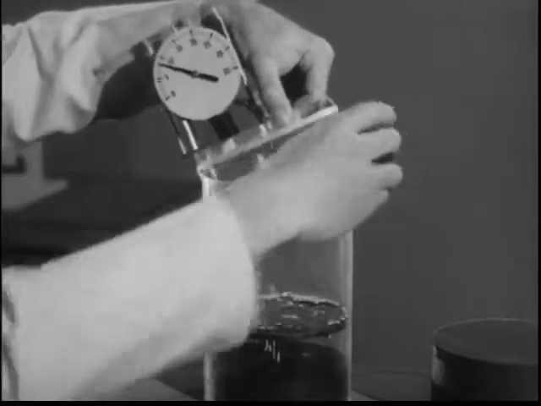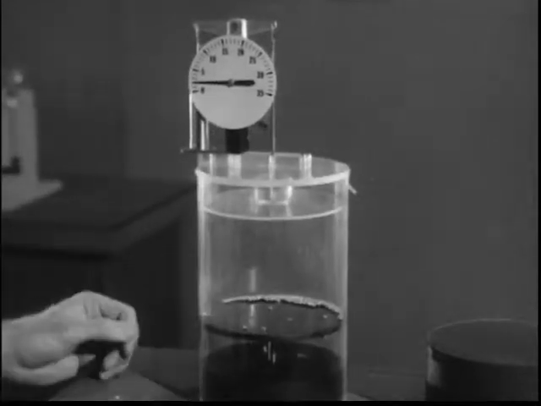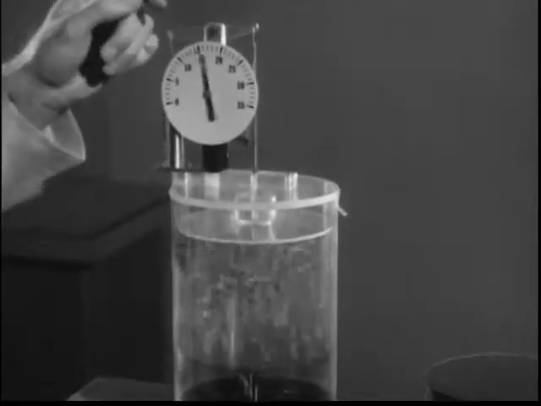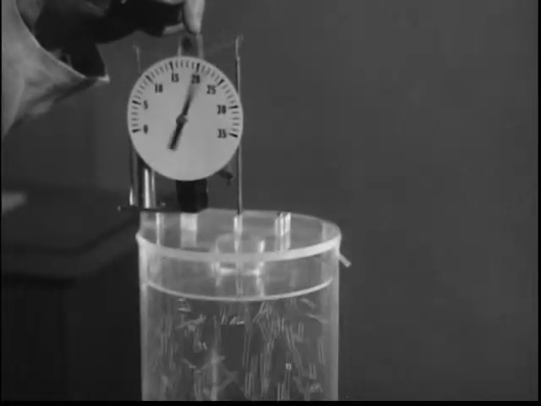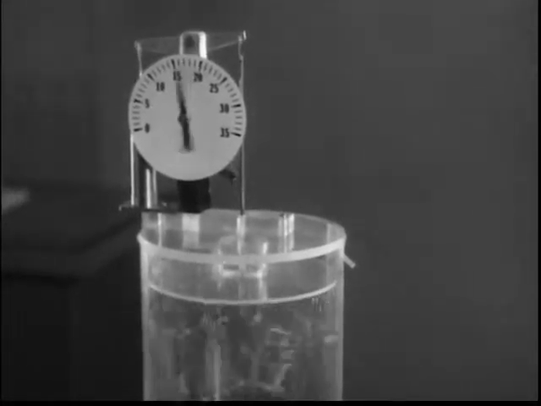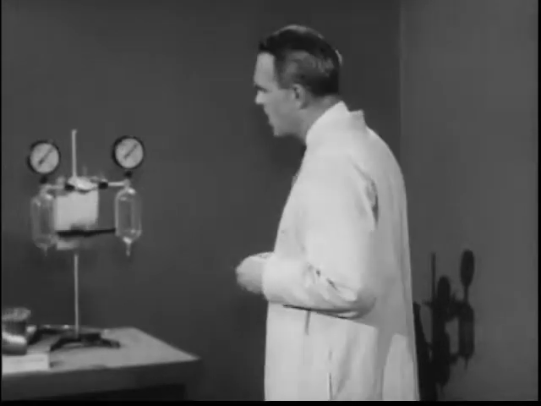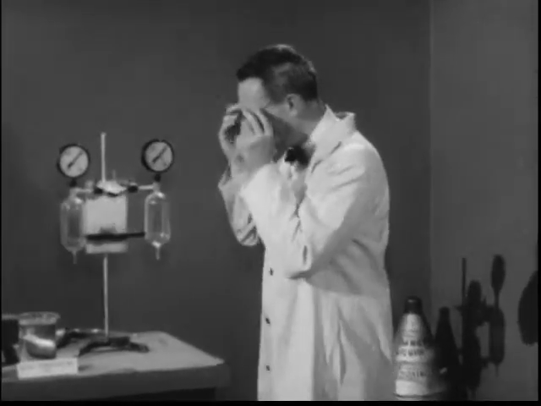With more marbles in the machine, the number of collisions per unit of time should be greater. The gauge reading should be higher. The pressure is higher. Now let's try a quantitative experiment with a real gas. We shall use this equipment.